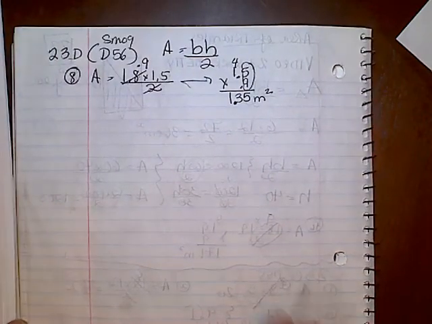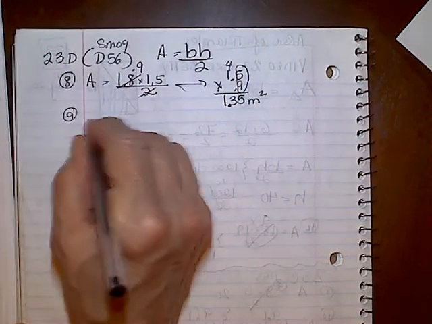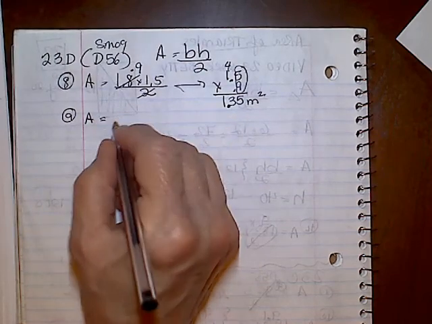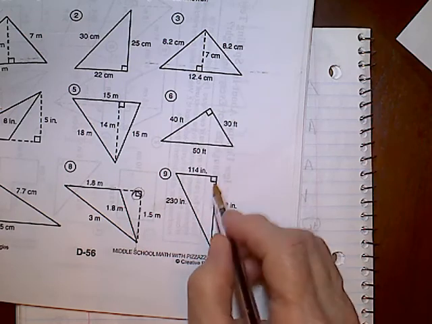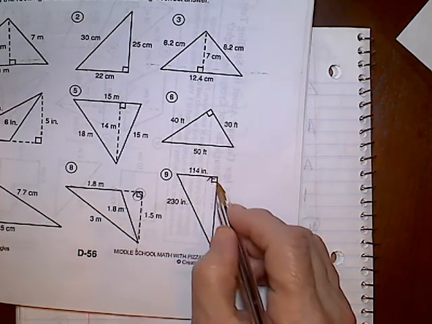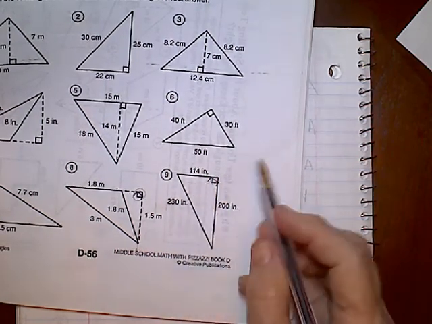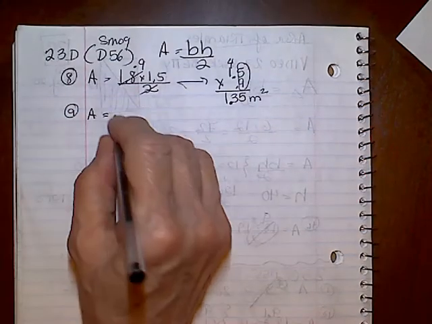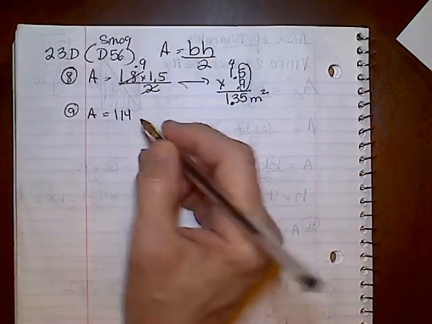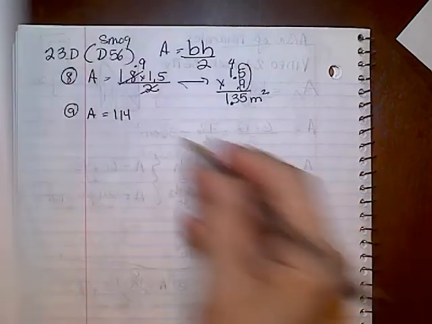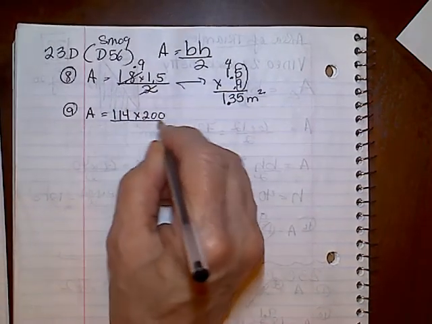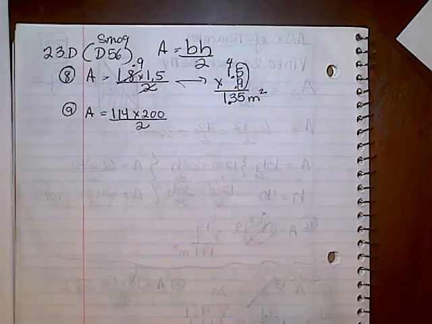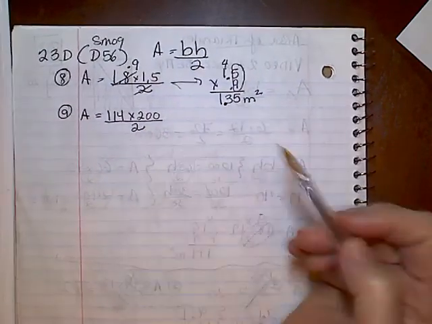And let's find the area on the number 9. So on the number 9, again, please put area equals, what is your base? So I know it's not this one. Here's what points to it. Base and height. All right, so my base is 114. My height is 200. But this isn't a rectangle. This is half of a rectangle. It's a triangle.